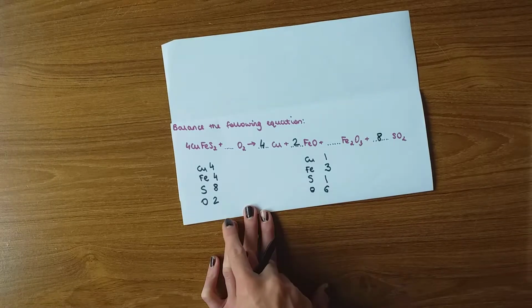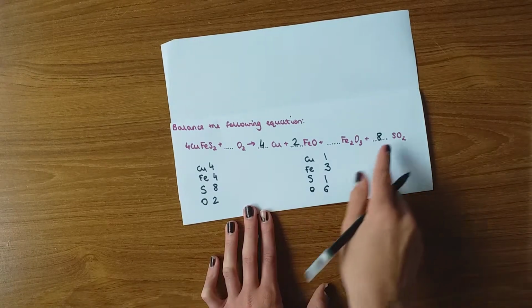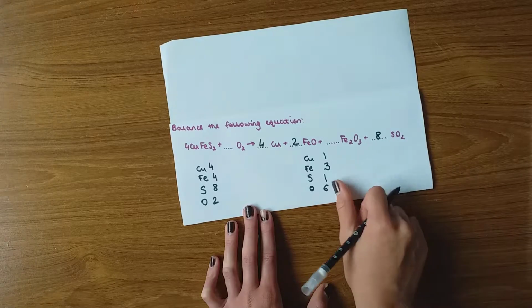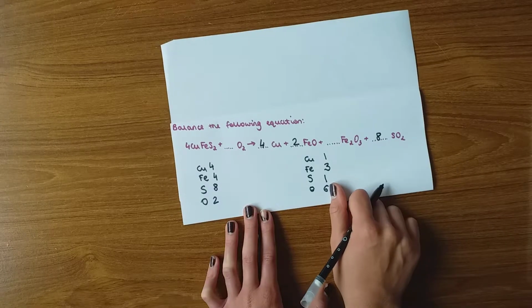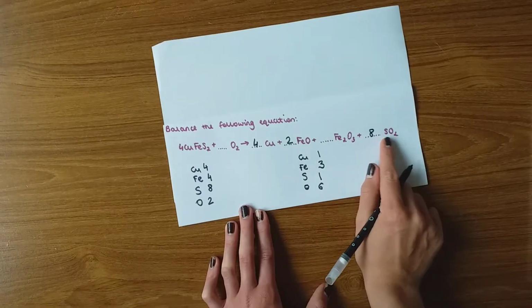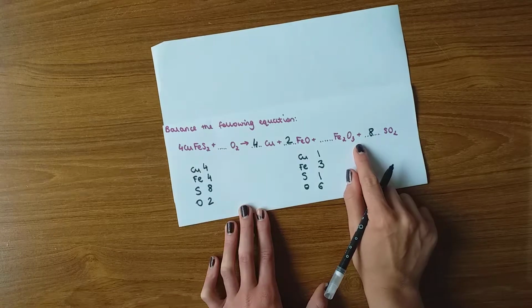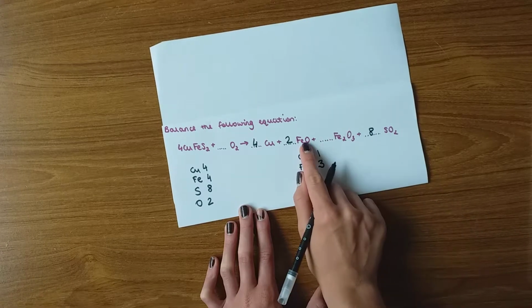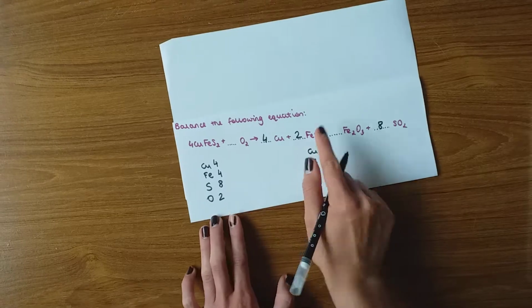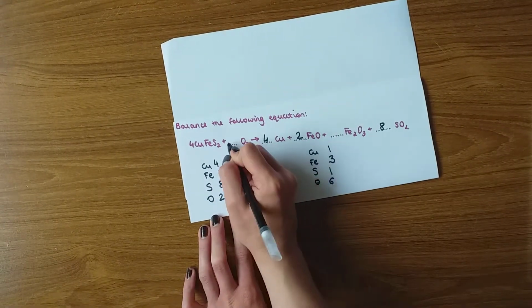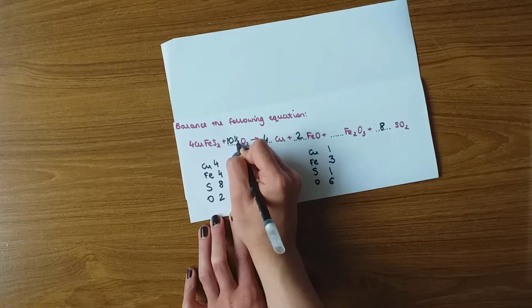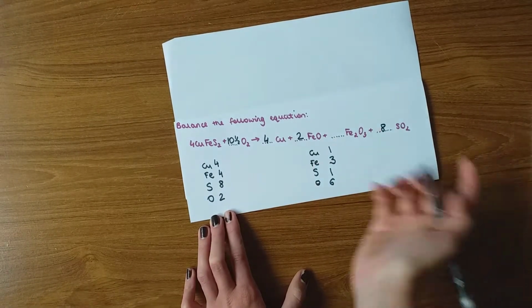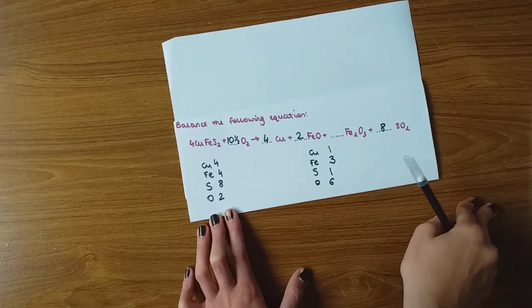Now the only thing that's left is oxygen. We had 6 oxygens on this side, but now we added some more, so we've got 16, 17, 18, 19, 20, 21 oxygens, and we only have 2 oxygens on this side, so we can write 10 and a half. And we get 21 oxygens on either side.